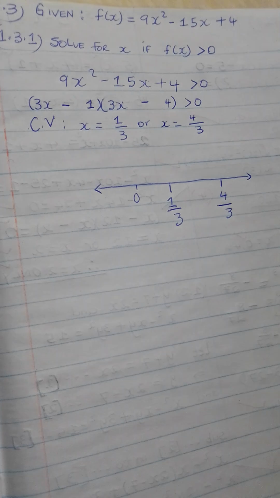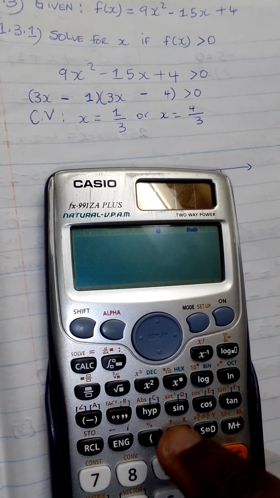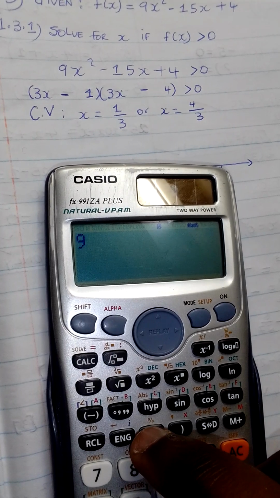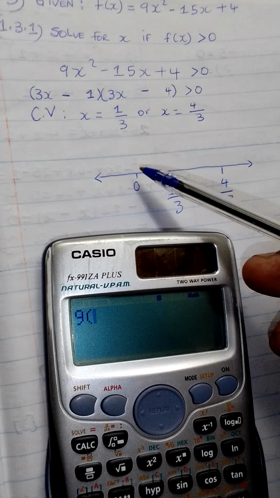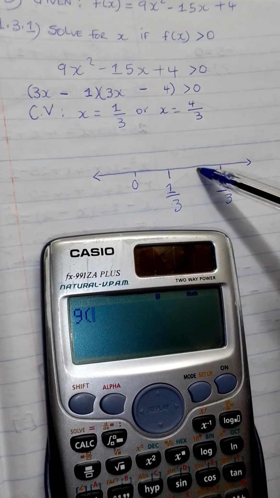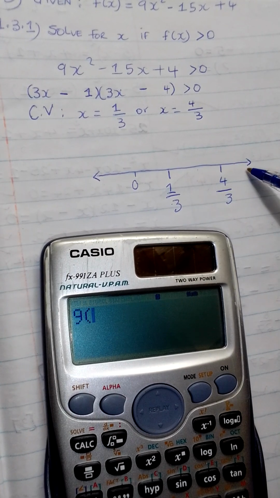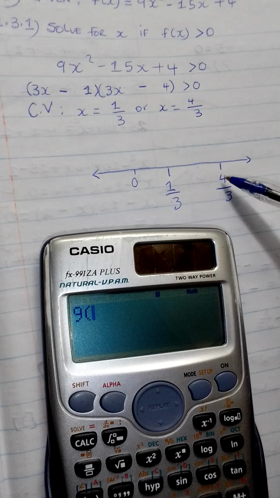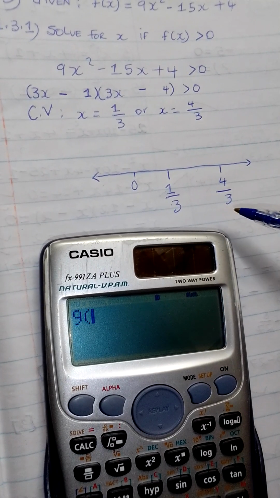So let's just use our calculator to test our critical values. So we're going to test for values that are less than 1 over 3, that are between 1 over 3 and 4 over 3, and for values that are greater than 4 over 3.